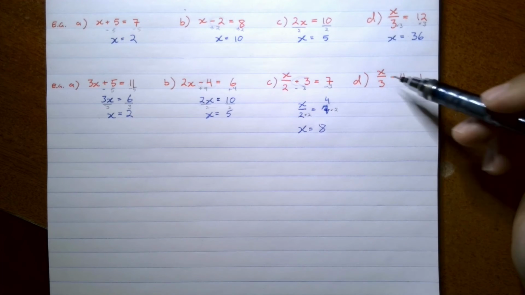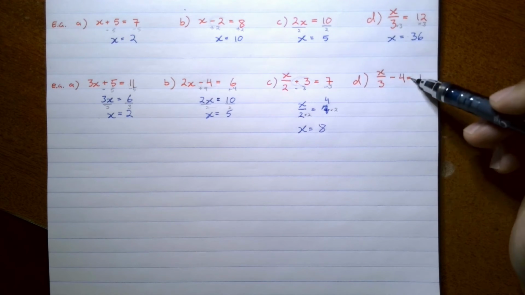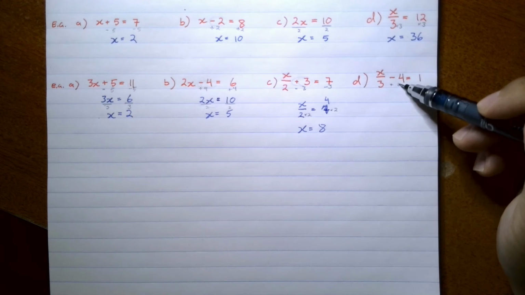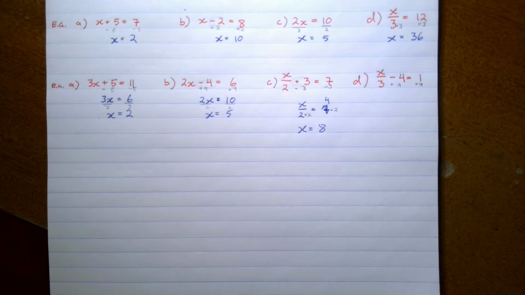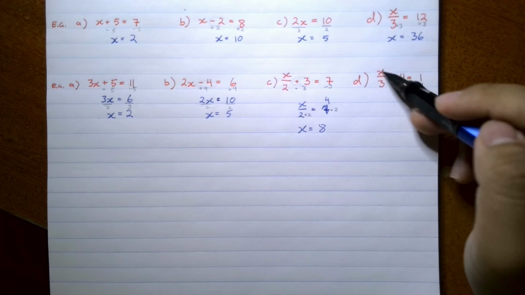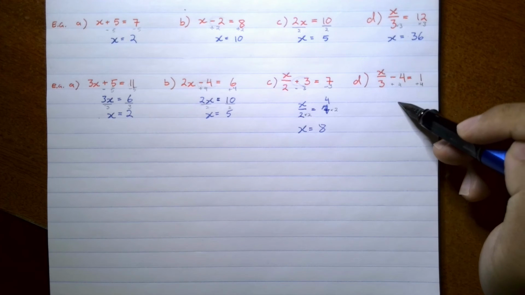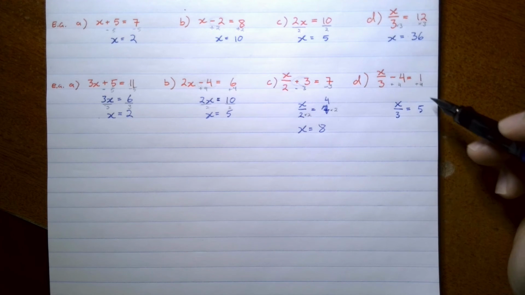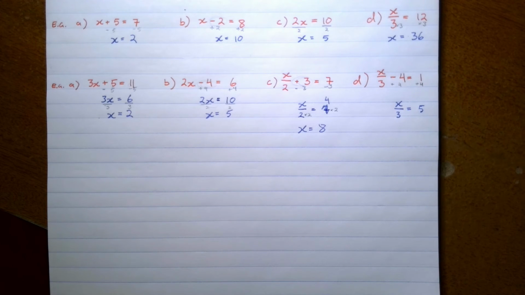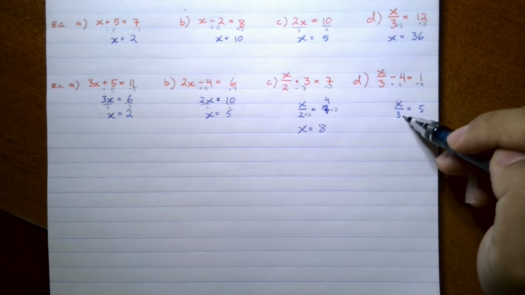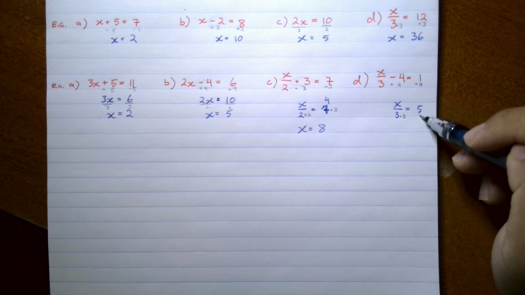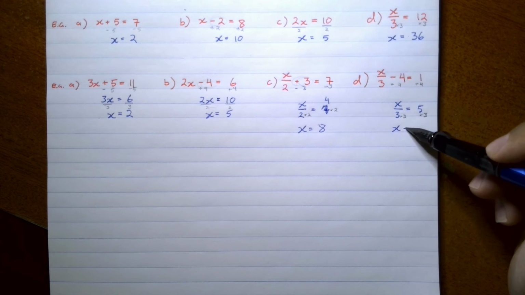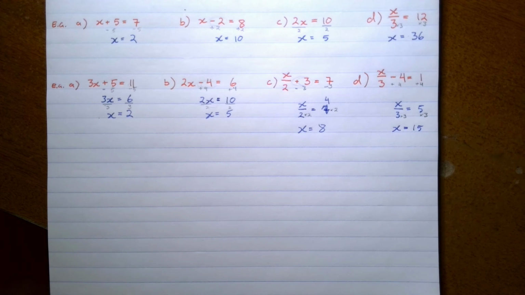Last example here. X divided by 3 minus 4 equals 1. The opposite of subtract 4 is plus 4. This will leave us with this big fraction on the left-hand side, x over 3 equals 5. 1 plus 4 is 5. Reversing the divide by 3 with times 3 on both sides, that gives us x is equal to 15.